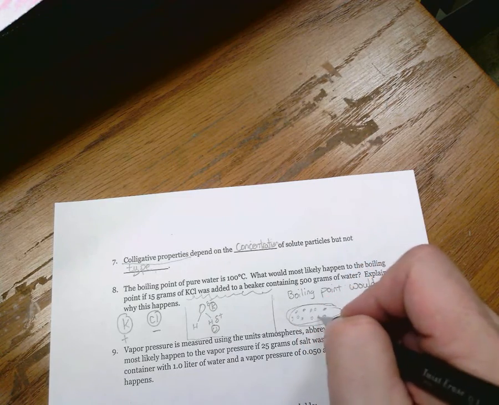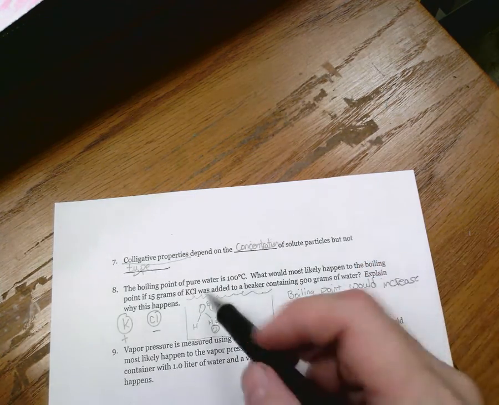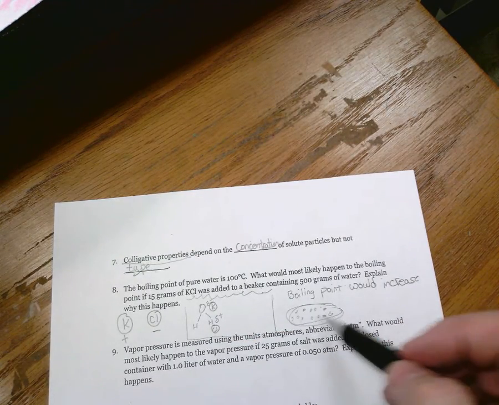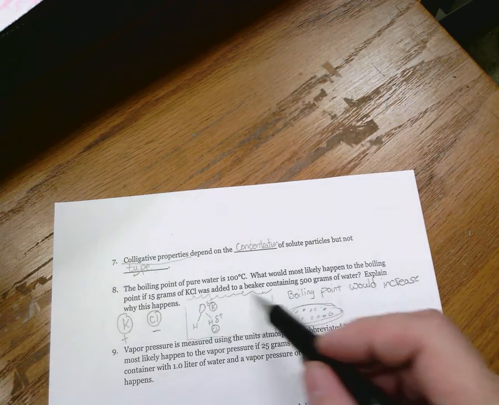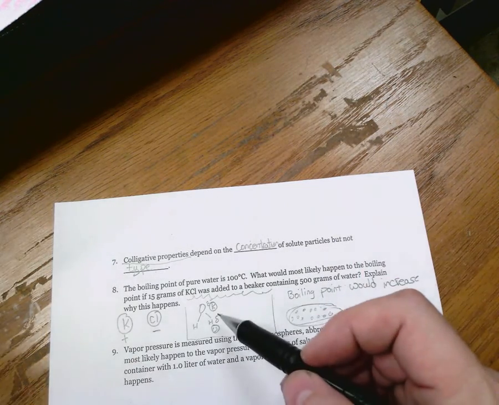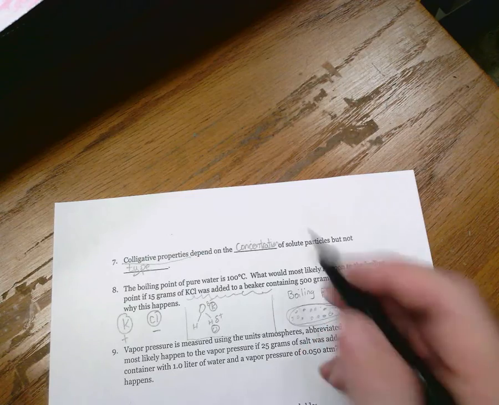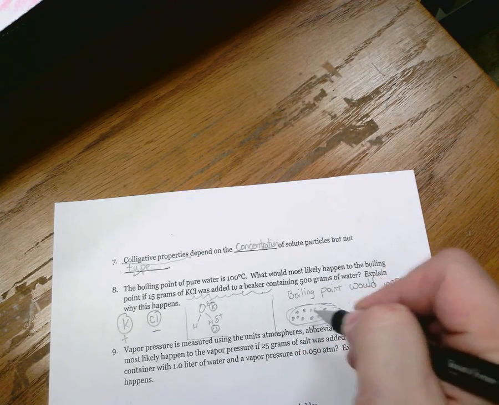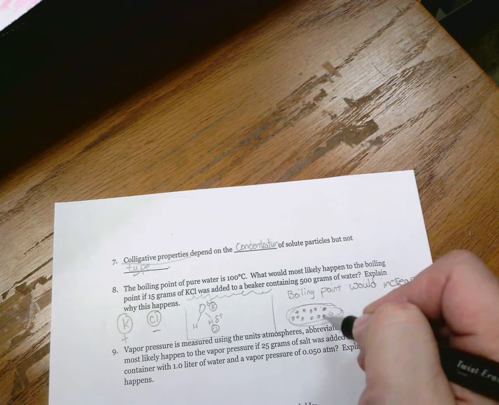And if this is some other covalent compound, let's say, that's taking up surface area, then there's less surface area for these water molecules to break free. So there's a couple different things here. You've got these static interactions, you've got this taking up more surface area action, and I don't care how they ask it or what they ask it.